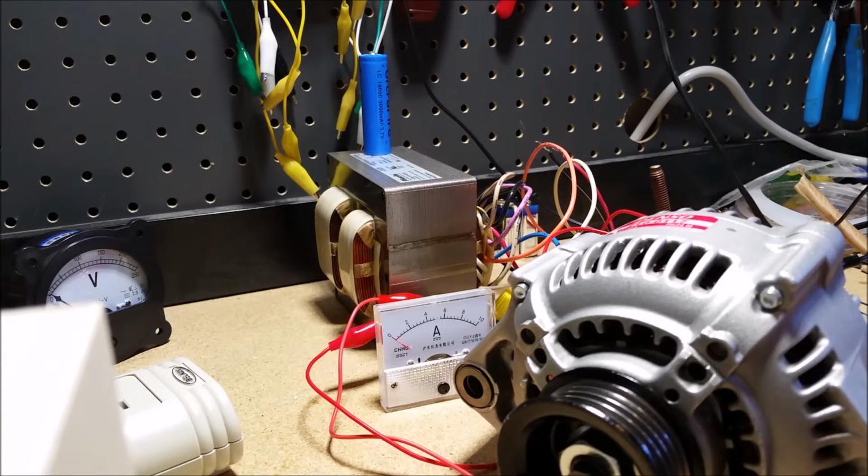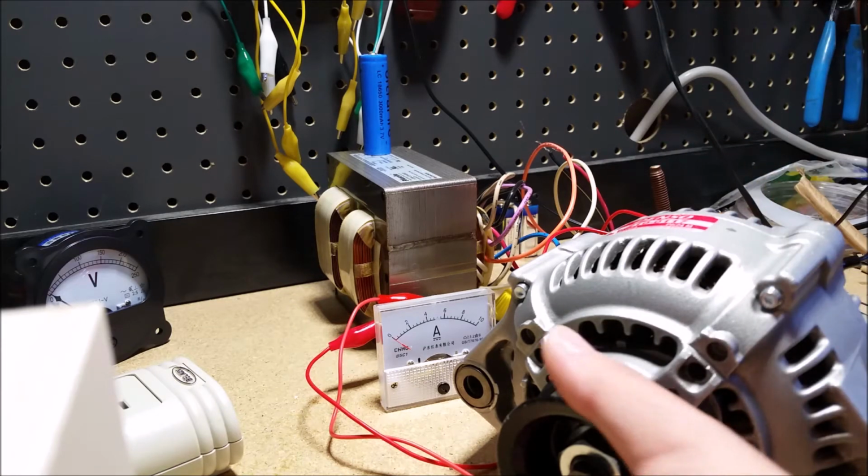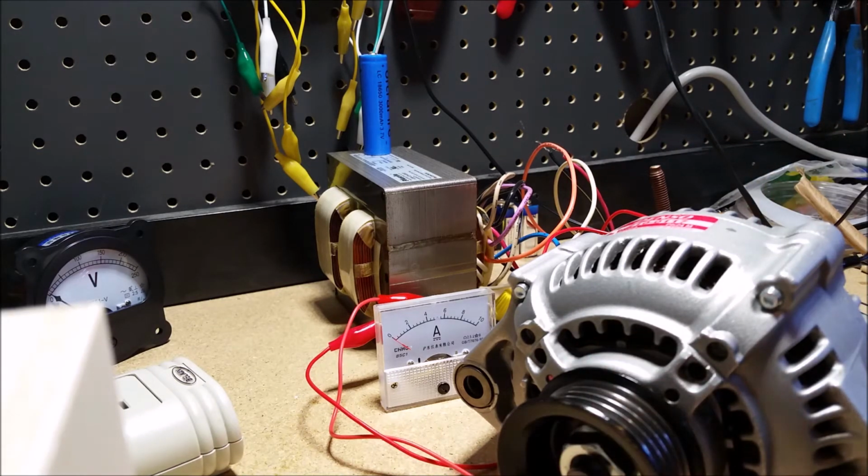This is just a typical car alternator I've got here, but it happens to be a perfect example of AC generators you might find at power stations, and that's because on the inside it's got three-phase stator windings here, and an electromagnet for a rotor, and that means there are no permanent magnets on the inside.